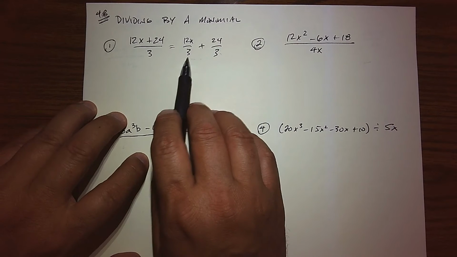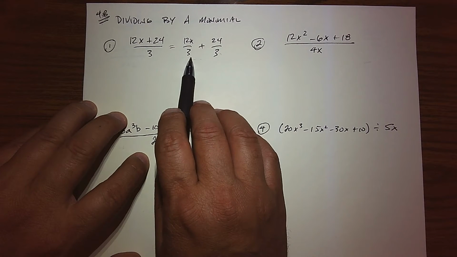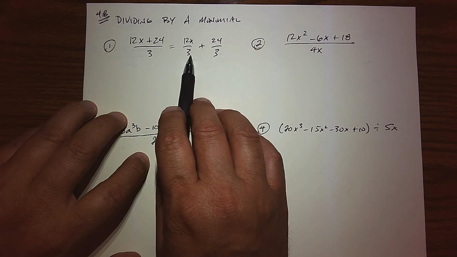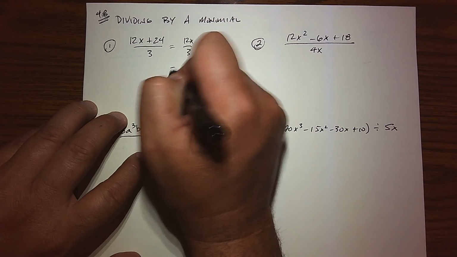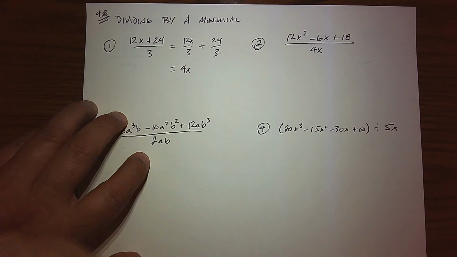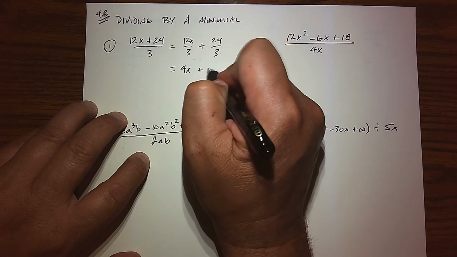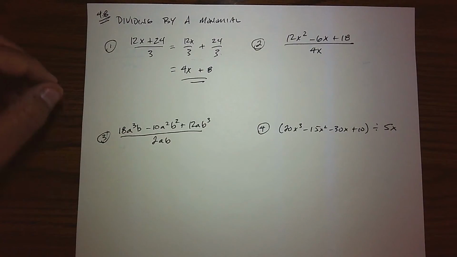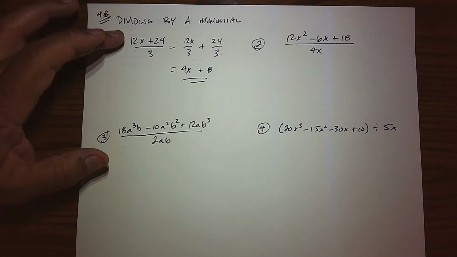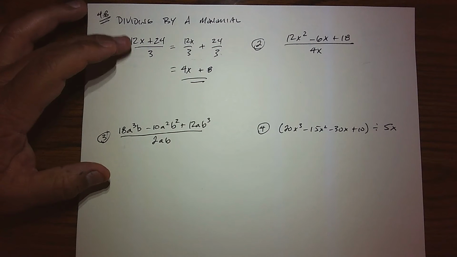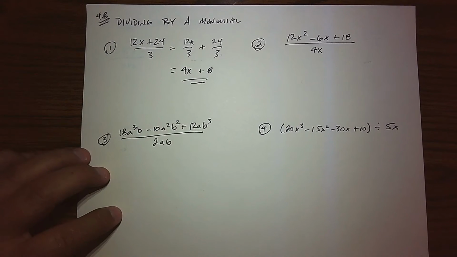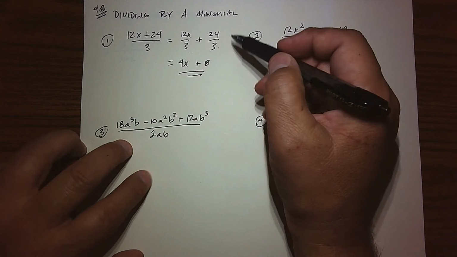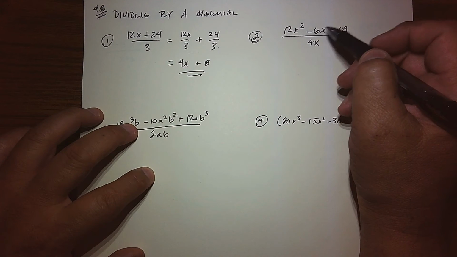And therefore, once we do that, we can see we're basically down to simplifying or dividing two separate fractions. And in this case, 12 divided by 3, well, that's 4 times x. And then 24 divided by 3 is 8. And there's our final answer. So 12x plus 24 over 3, that result is the 4x plus 8. And so that's basically what we call our quotient. All right? And so keeping that story up.